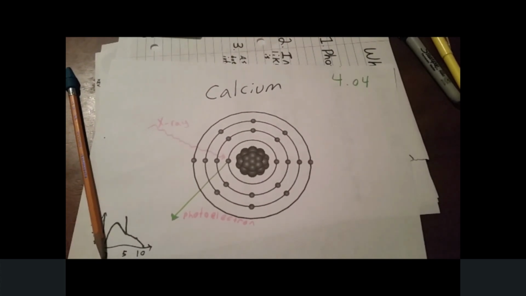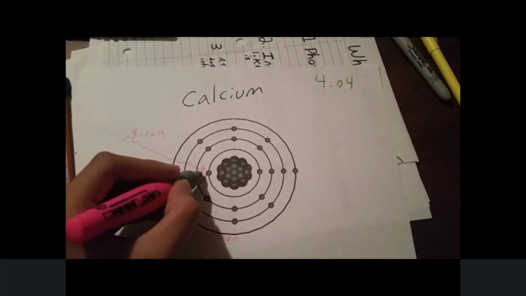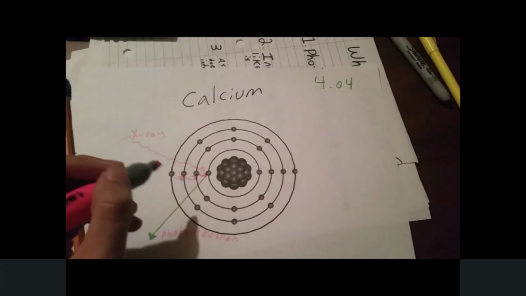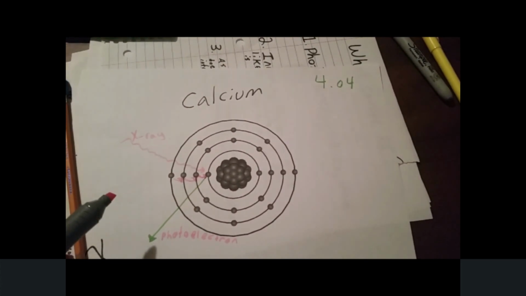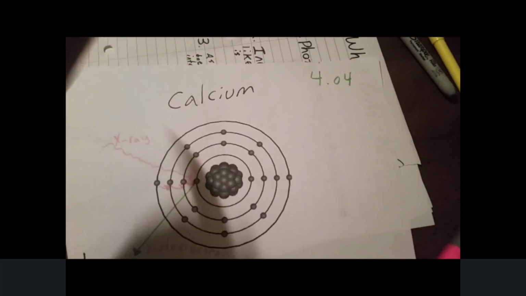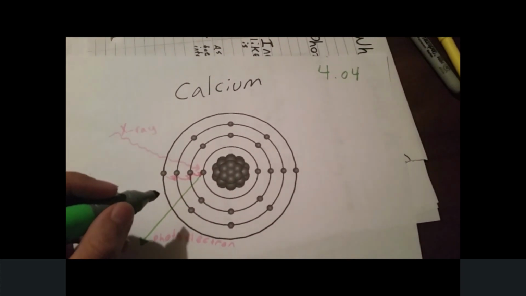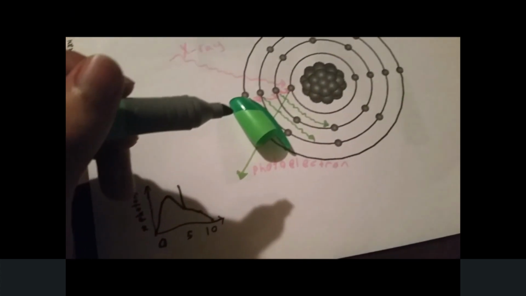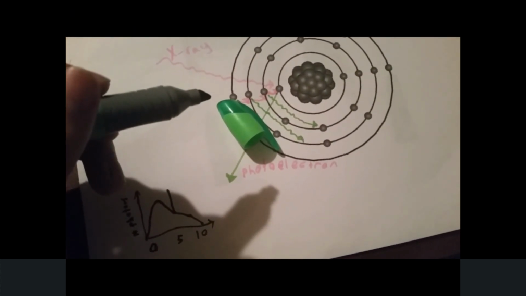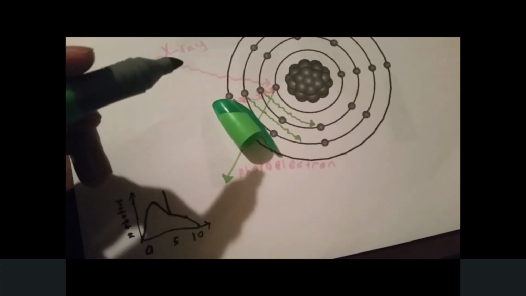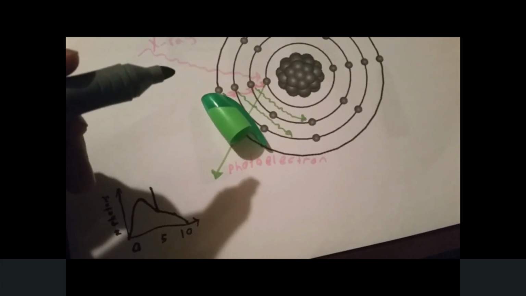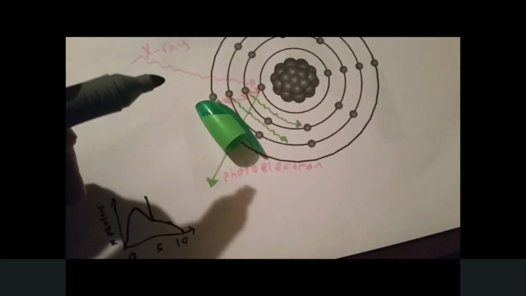But luckily, it's immediately filled, and electrons sort of cascade in and fill in the spot. So every time that happens, we have new photons. So every time these electrons fill into the next shell, they release photons. The photons are released due to excess energy coming from the outer shell electrons.